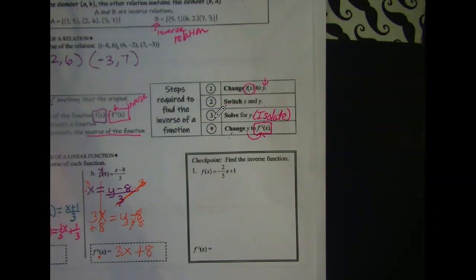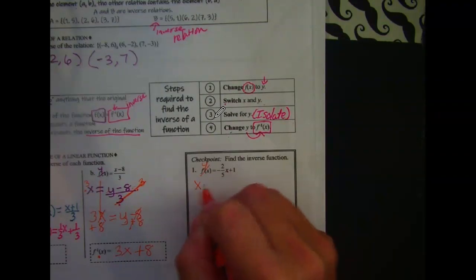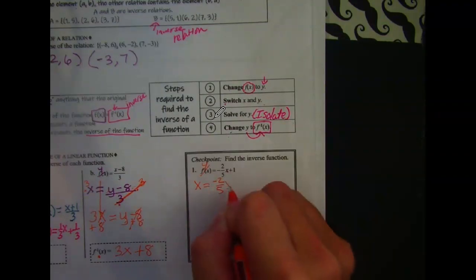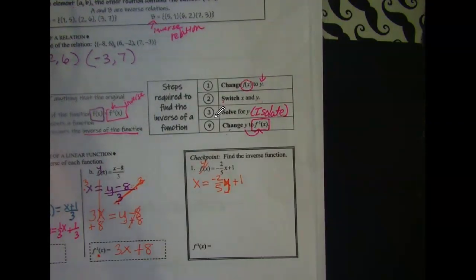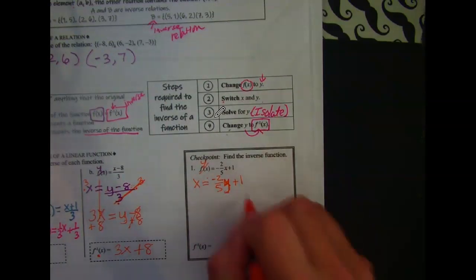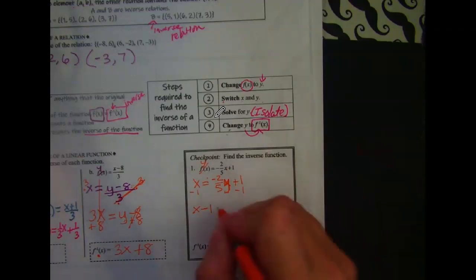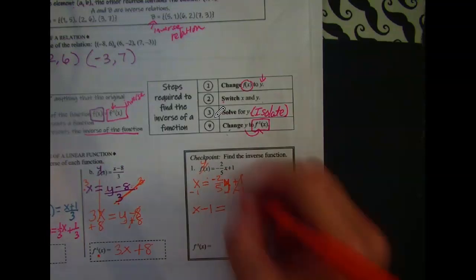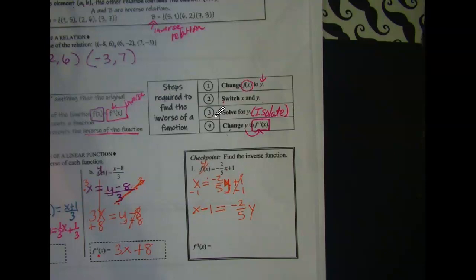Okay, so for steps 1 and 2, you should have had that this was a y, and that's the x, and you would have switched them. X equals negative 2/5 times y, sorry about that, plus 1. And then we know right away, we're going to get rid of this plus 1. We're going to do minus 1, so this becomes x minus 1 equals, that cancels on this side, negative 2/5 times y. So remember, this is how I do it.